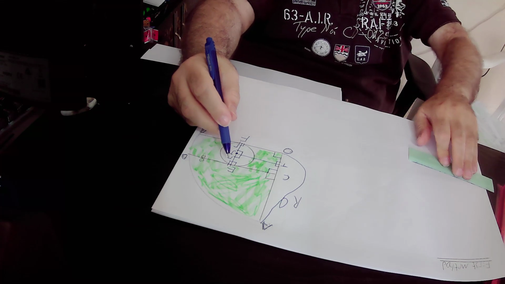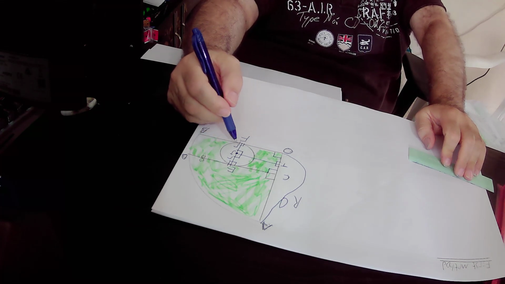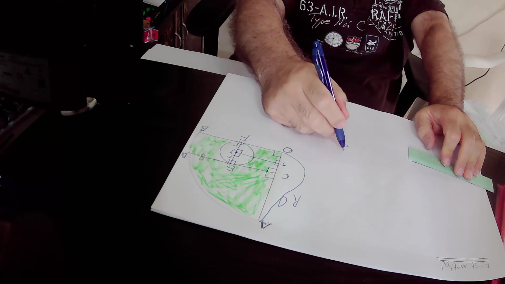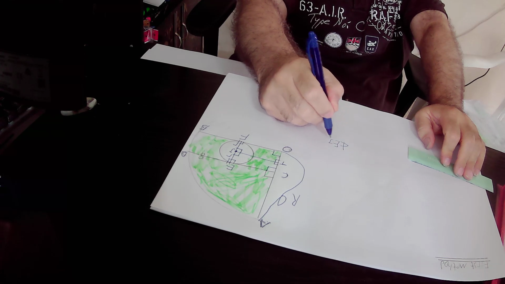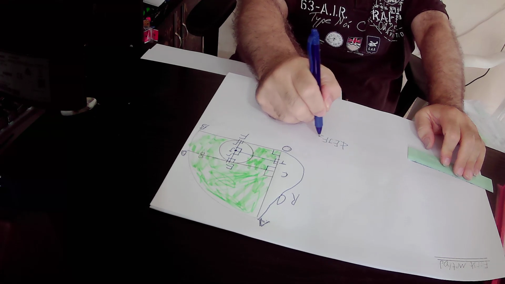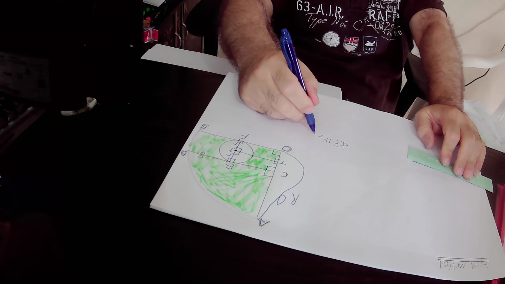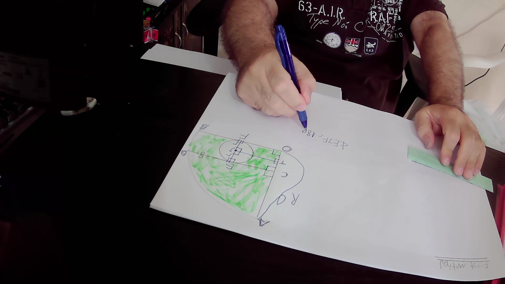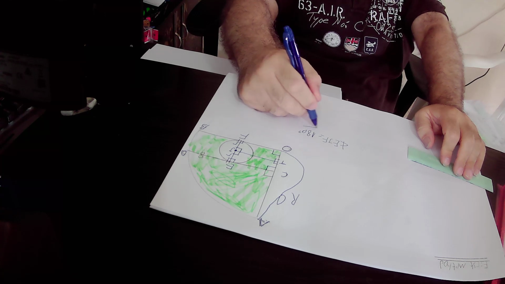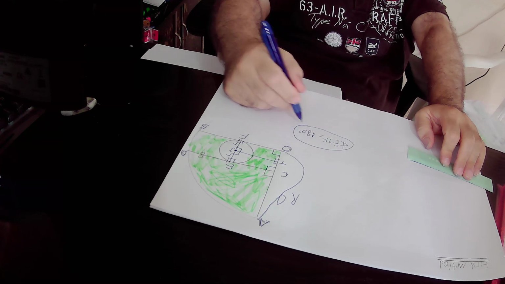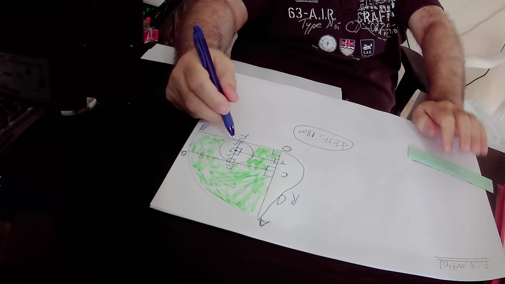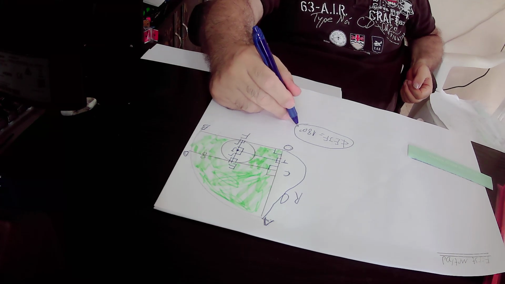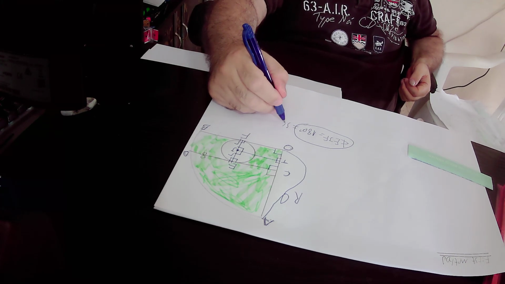So actually we found out that this angle EJF equals 90 degrees plus 90 degrees, which is equal to 180 degrees. Angle EJF equals 180 degrees, therefore it is a straight line.